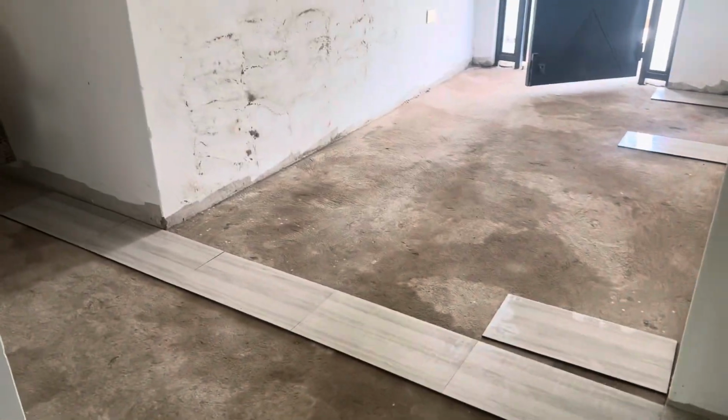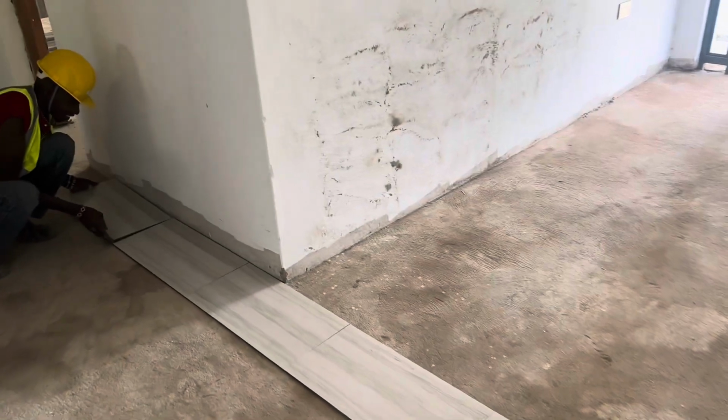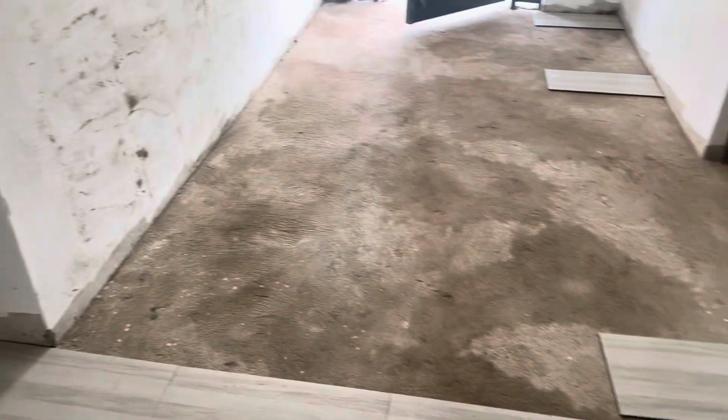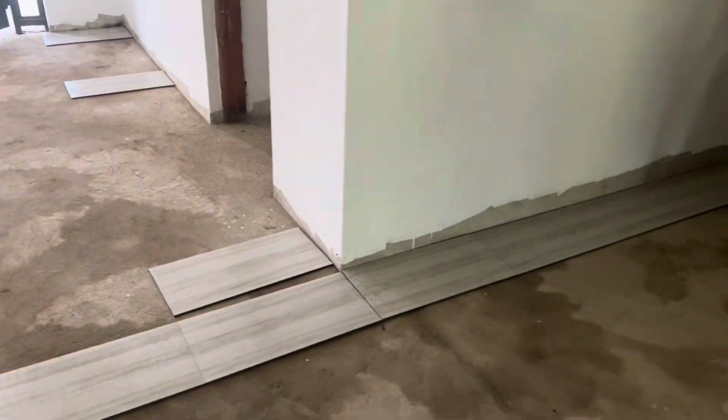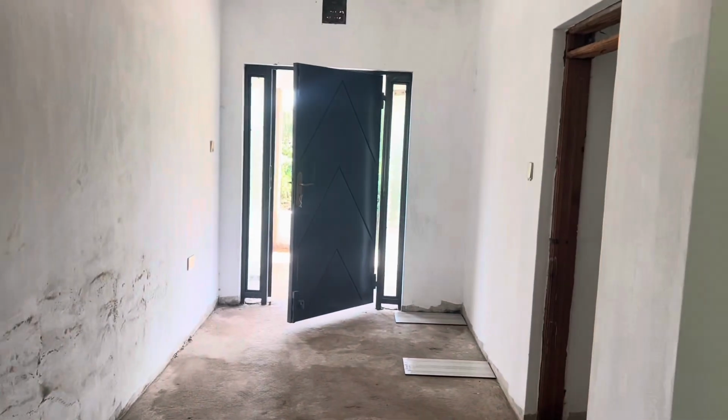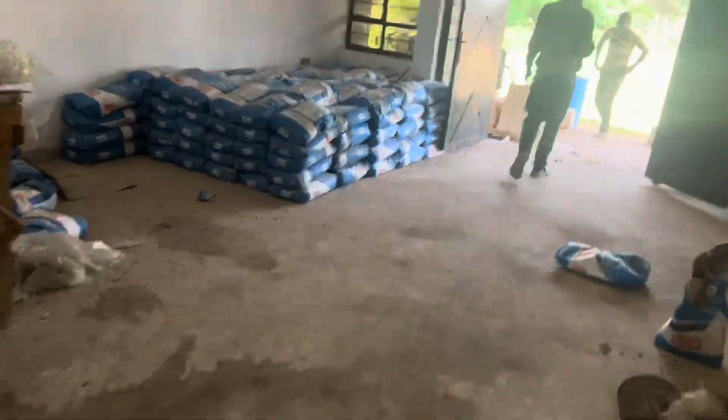So guys, we are here. We've just begun our tile laying. As I told you before, when you're laying tiles, first you need to get the measurements from the floor before you start laying, so that you can get the way the tiles will run, because we have an entrance there, then we have another entrance there. So at least this is a one-way visual.